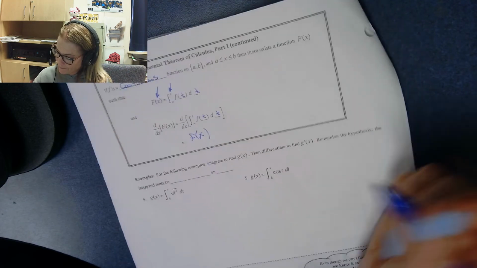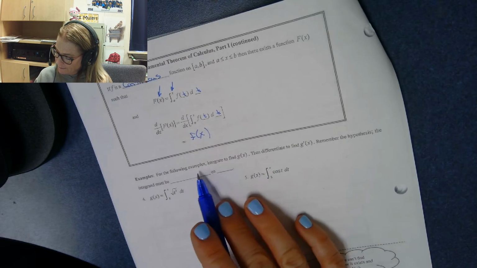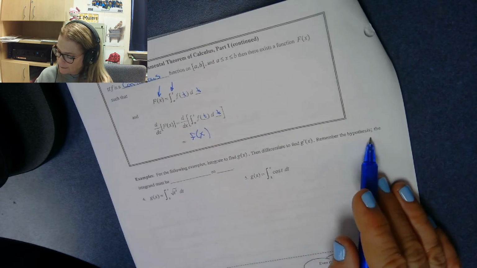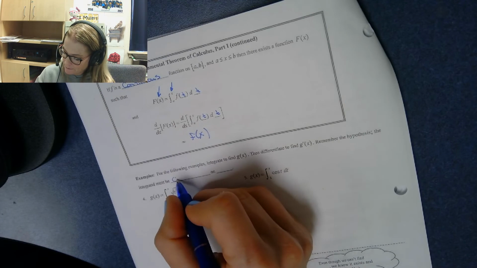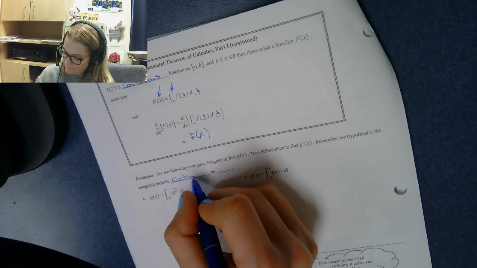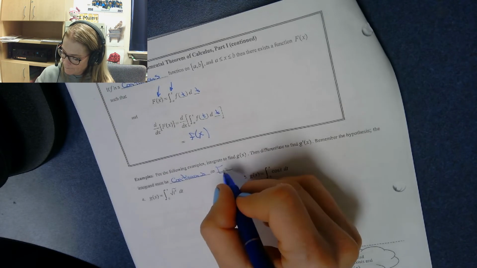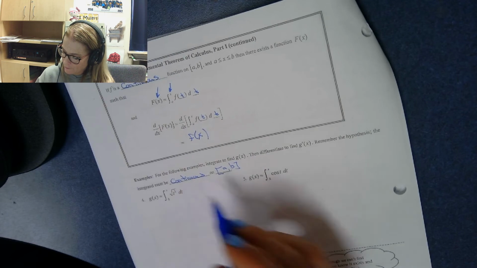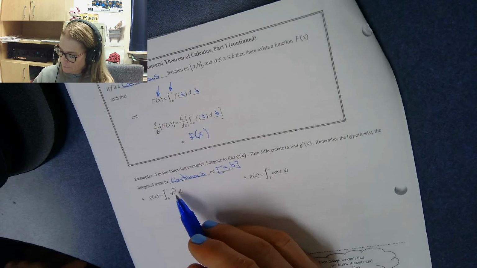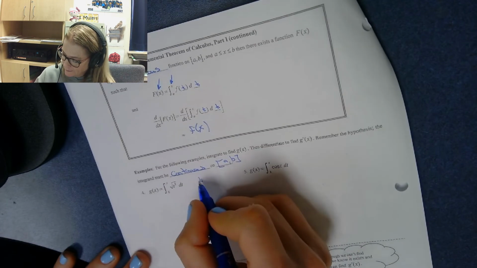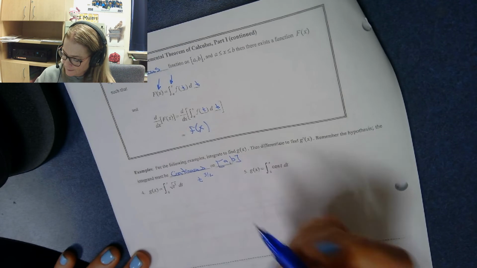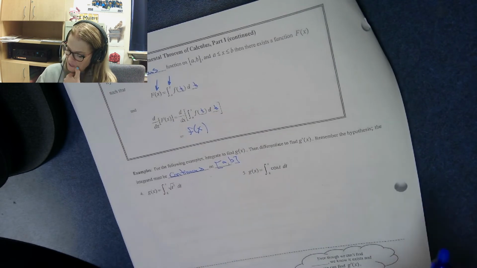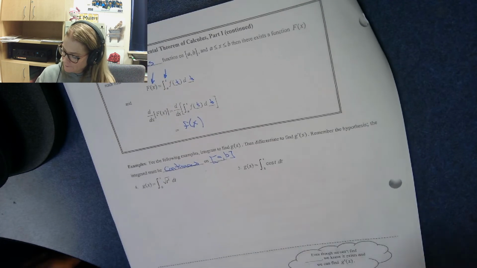All right. So for the following examples, integrate to find g of x, then differentiate to find g prime of x. Remember the hypothesis: the integrand must be continuous. Square root is continuous, and so is cosine, so those are both great.